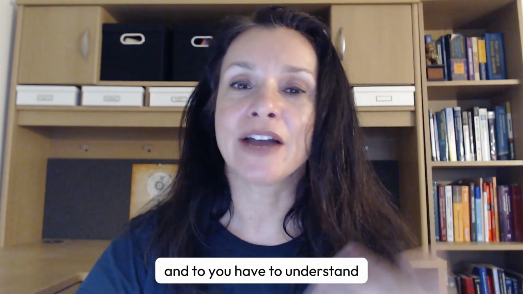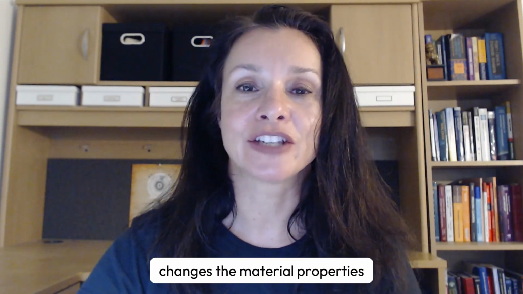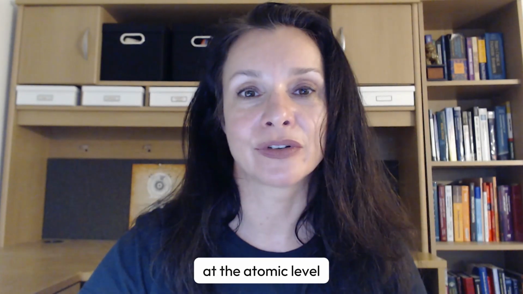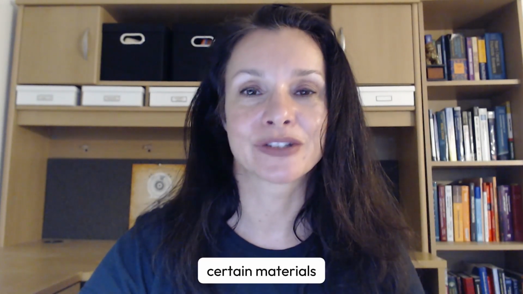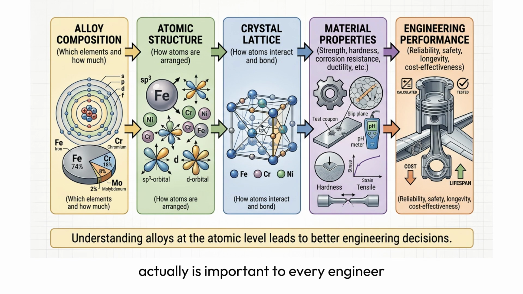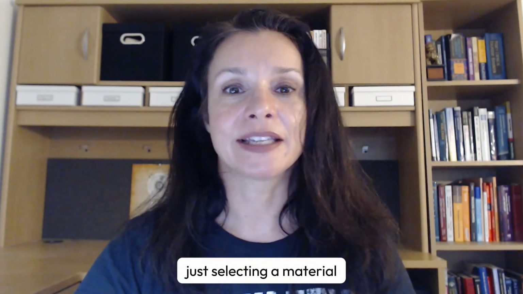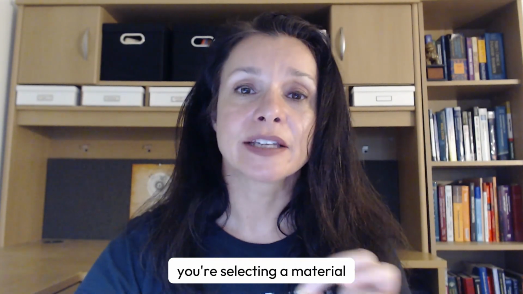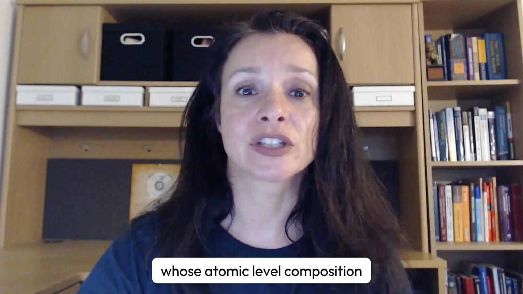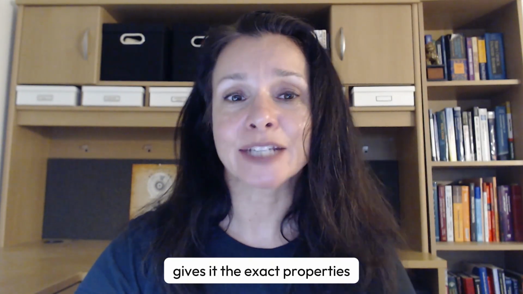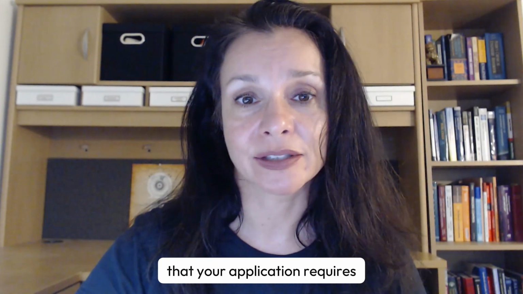And you have to understand how the alloying elements change the material properties at the atomic level when you're choosing certain materials. So this is why material science actually is important to every engineer. We seem to encounter it in all different types of applications when creating new products or manufacturing products. So you're not just selecting a material that's strong enough, you're selecting a material whose atomic level composition gives it the exact properties that your application requires.